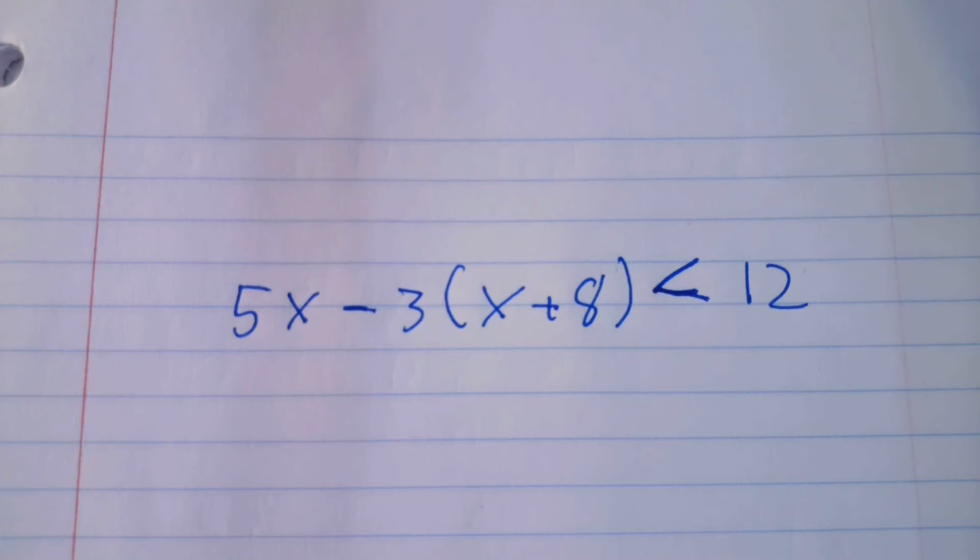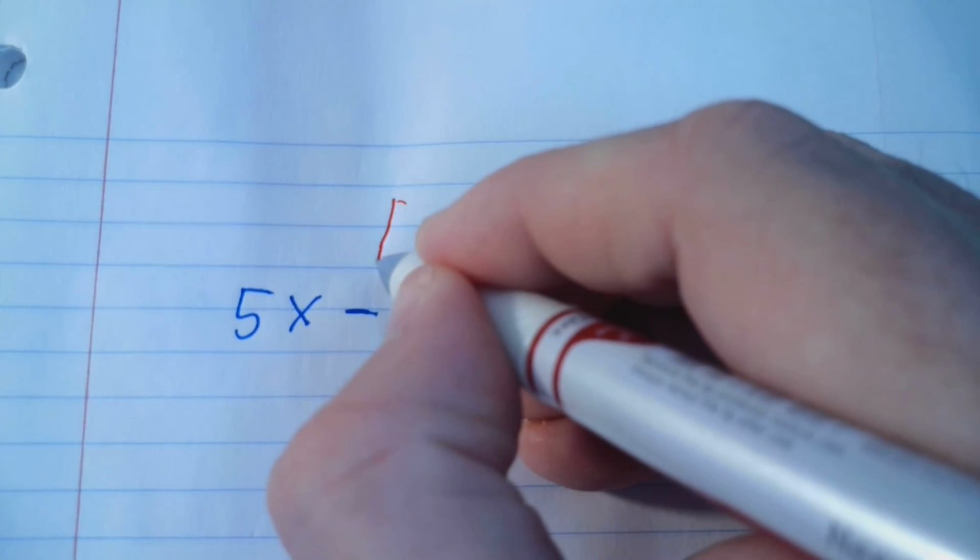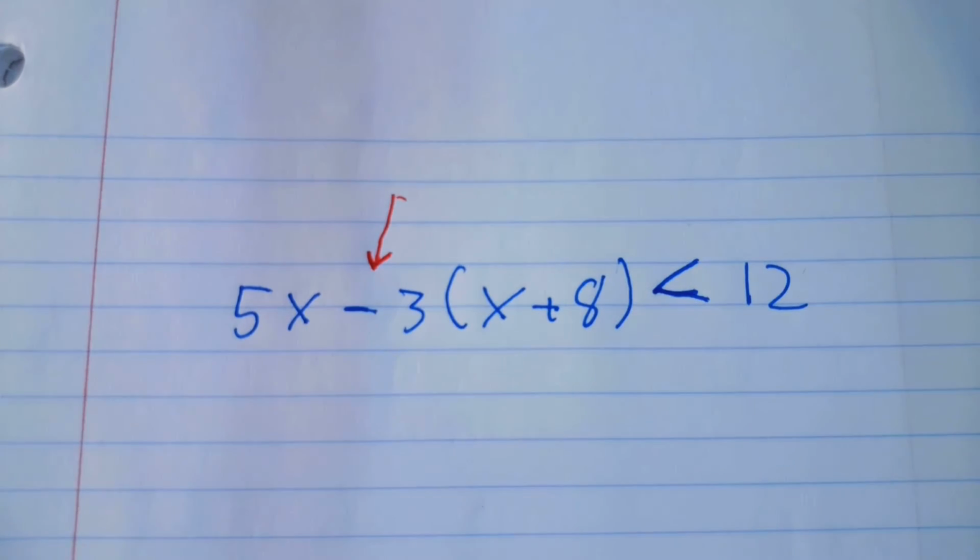Let's see if we can get that done. And if you remember, this makes the problem hard. See if you remember what to do with that.